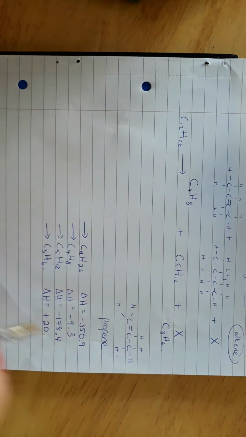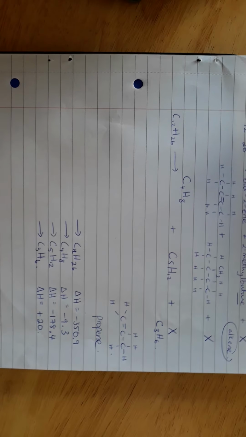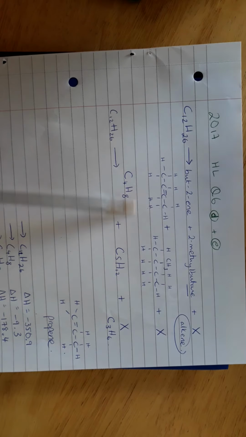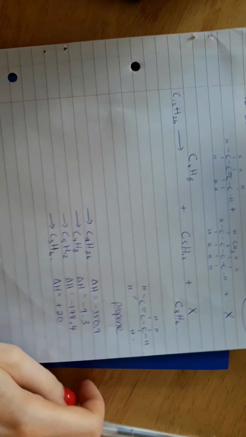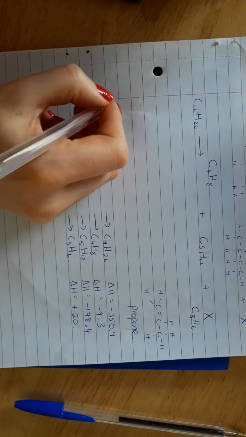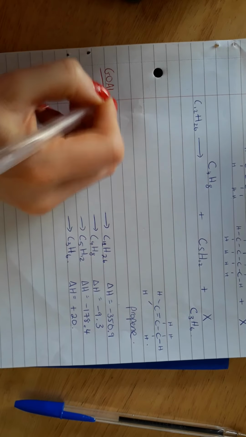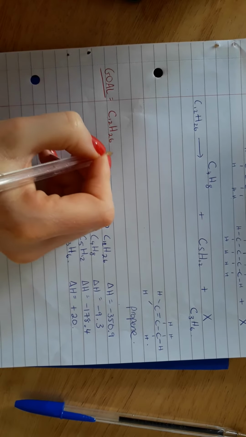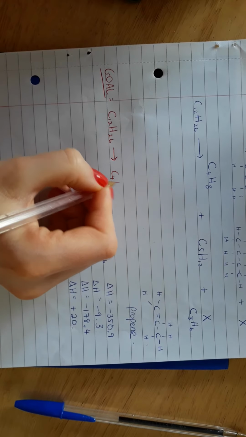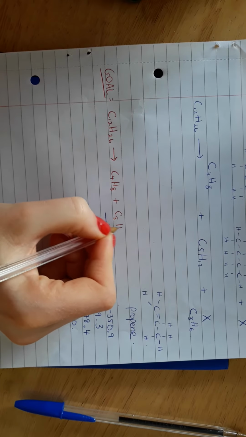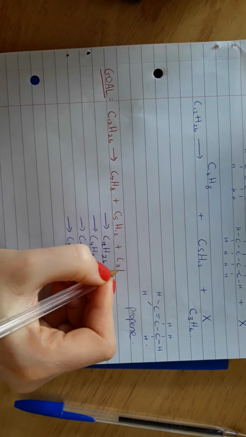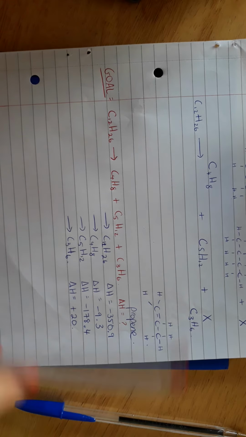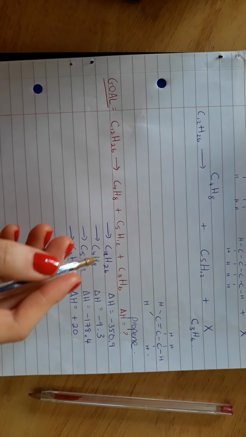The question now says, use the data to calculate the heat change for the cracking reaction. So this is actually now my goal equation, but I'm just going to write it out again to make it a little bit clearer. The goal, what I'm setting out to do, is crack dodecane C12H26 into C4H8 plus C5H12 plus C3H6, and I'm trying to find out what is the overall heat of reaction there using these 4 equations.